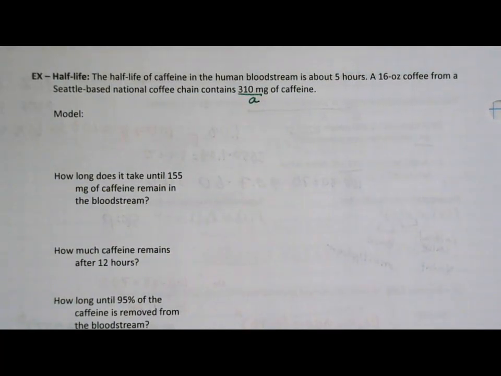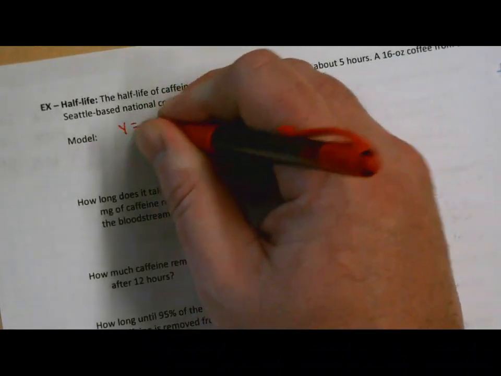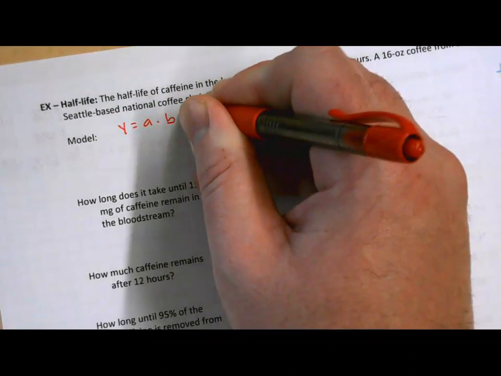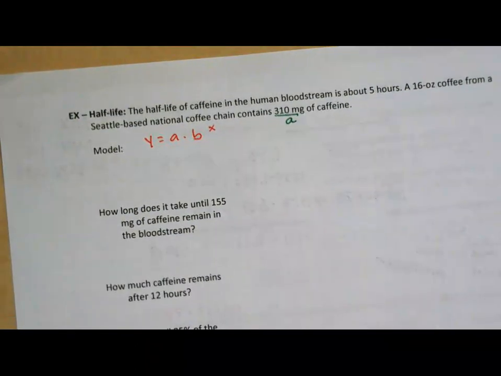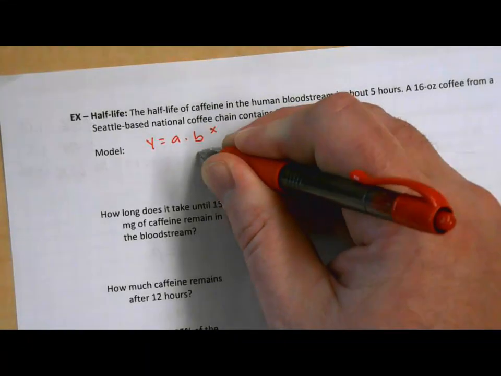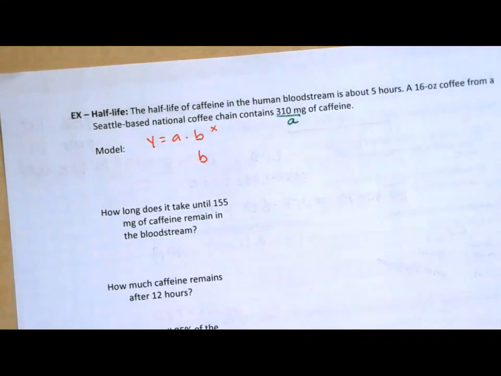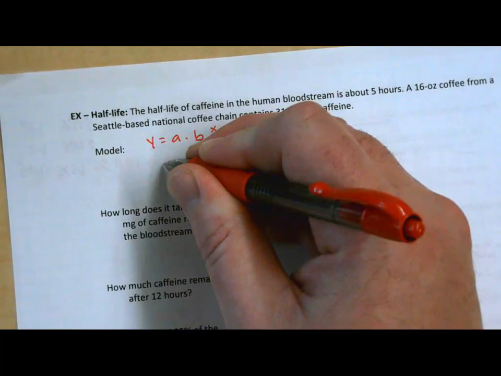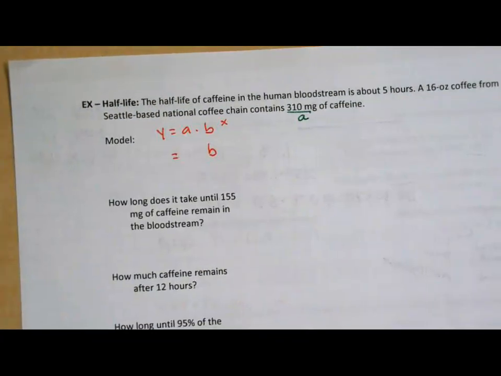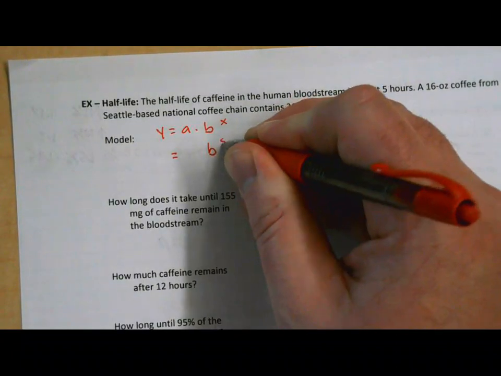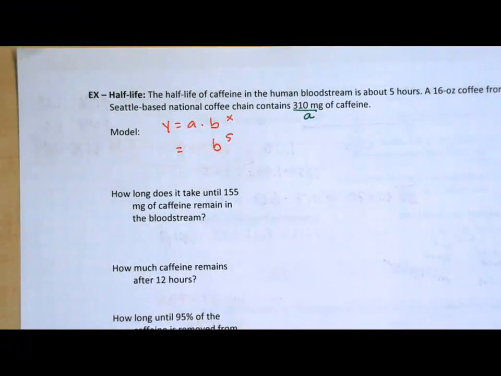So I'm going to write myself an equation here. Y equals A times B to the X. And I'm going to fill in some values that I don't know. I do not know B, but I do know the amount of time that it takes for half the stuff to go away. I'm going to use that for X. Then what am I going to use for A and Y?